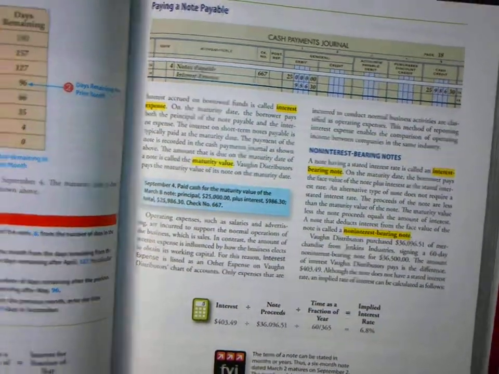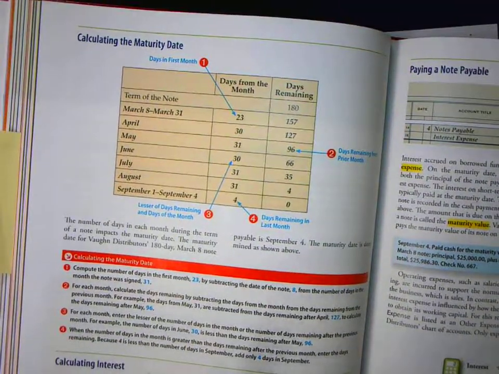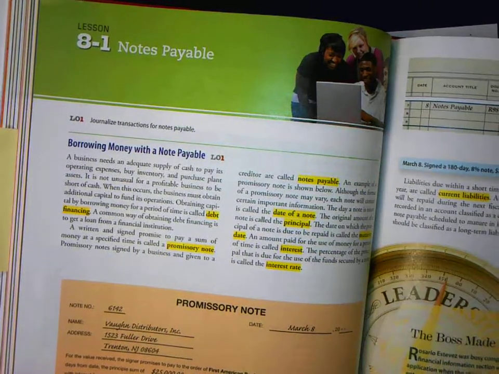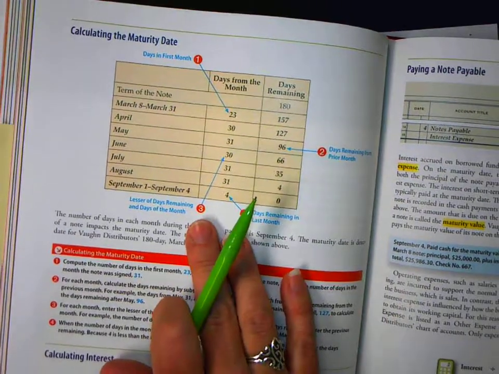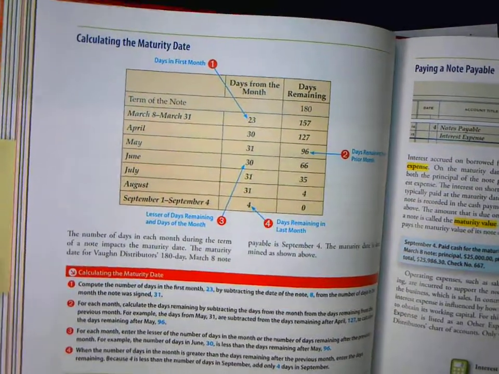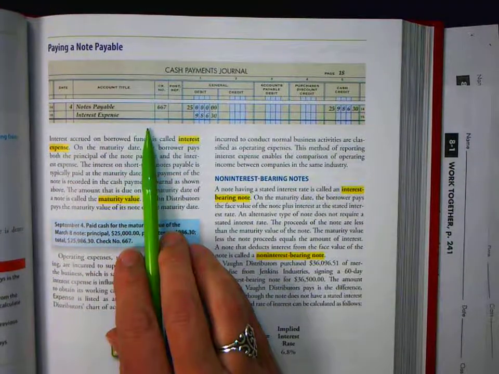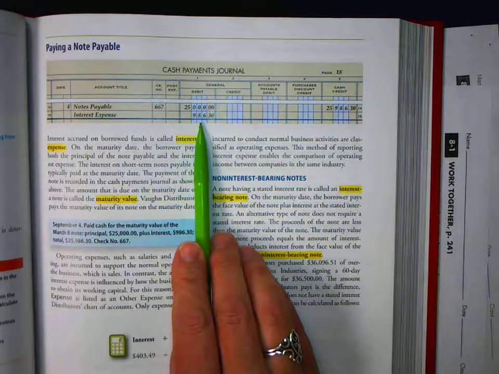We will also be calculating the maturity date. So for example, in that it was a March 8th, what's 180 days later? When is that actually going to be due? So we're going to actually do the calculations to find out when the due date is. Okay, and then when we pay it, in our simple situation, we're going to pay the interest at the time that we pay the note back.